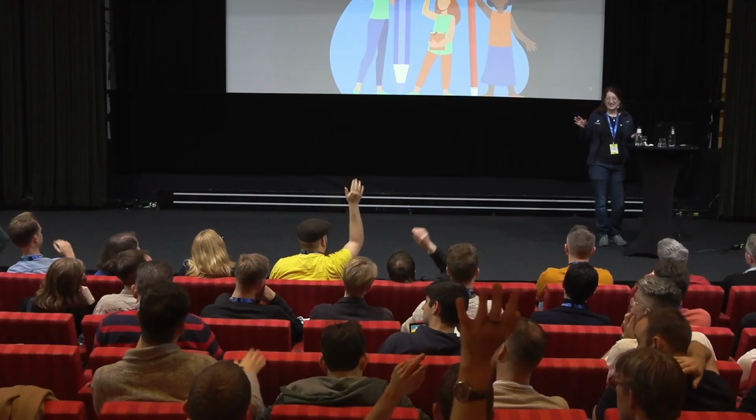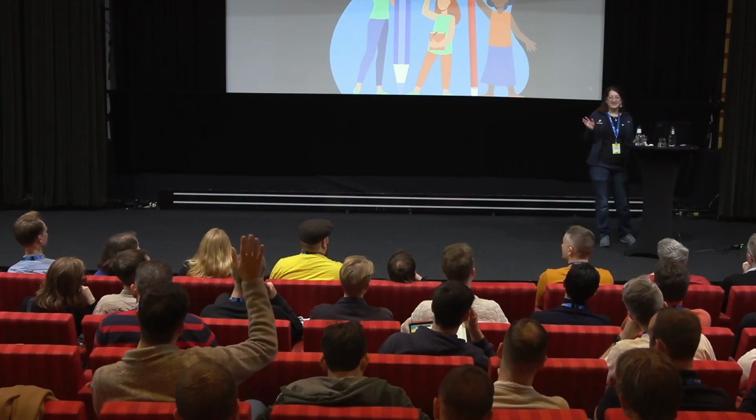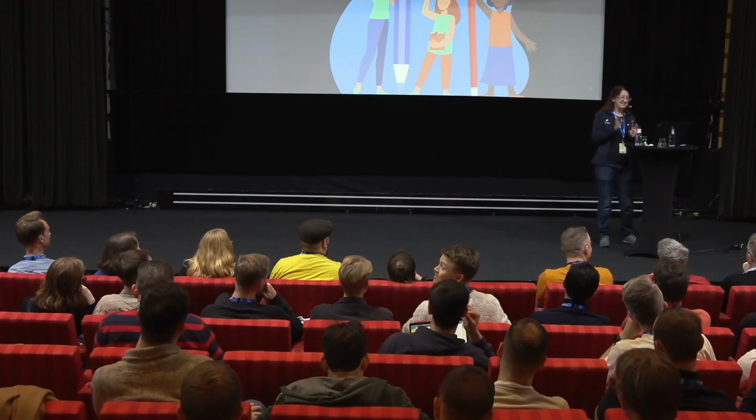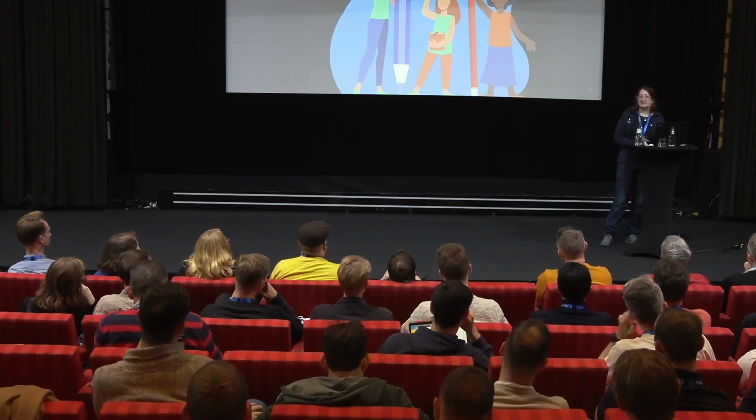Now let's see how many people work with NoSQL databases on a daily basis. Okay, much fewer hands. And do any of you work with graph databases? Okay, I see a few hands. Not everything is lost. And I hope that after today, I can inspire at least a few of you to try graph databases more and maybe start using them in your daily work as well.